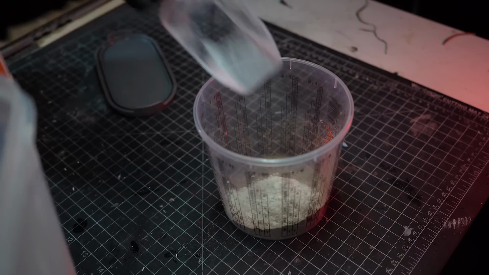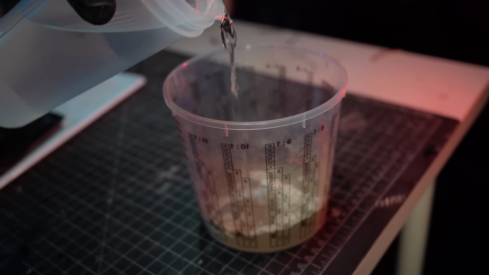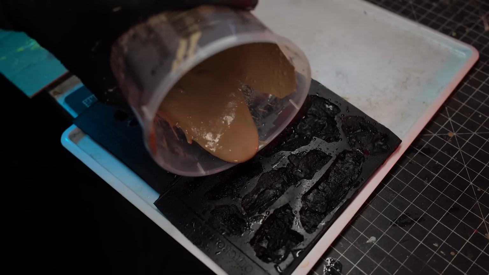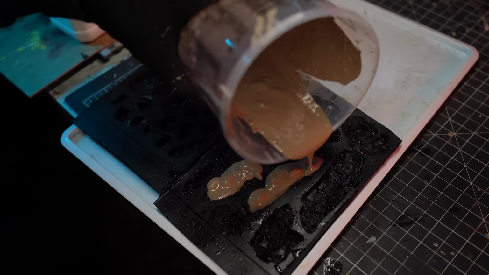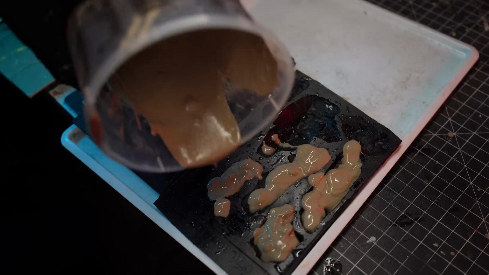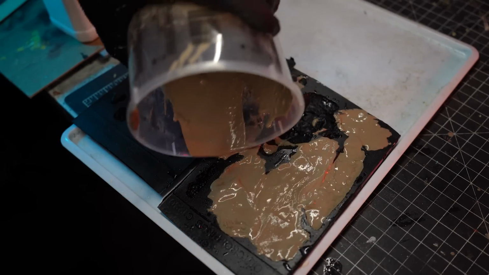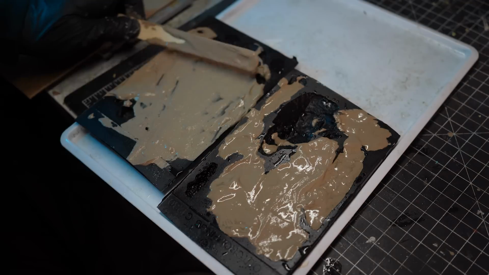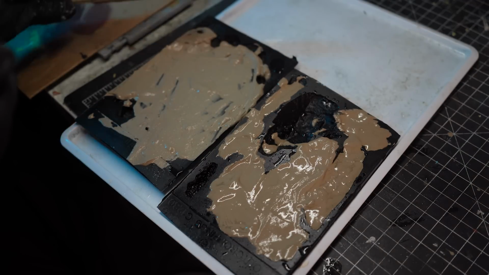To create some rocks, I'm actually going to mix up some plaster and some grout and then pour those into some rock molds that I have. This plaster will then harden over the next couple hours and turn into these really cool rocks that create this natural look and aren't as heavy and cumbersome as using real rocks in a diorama.